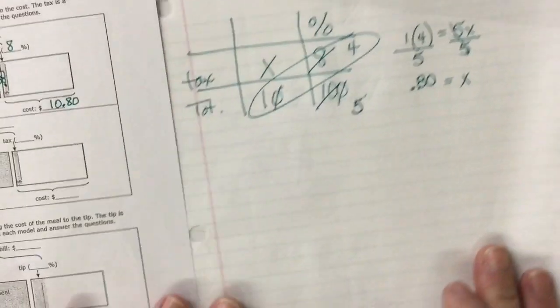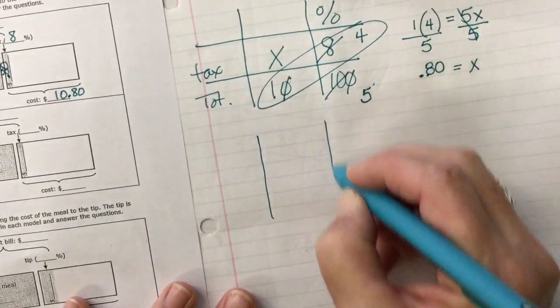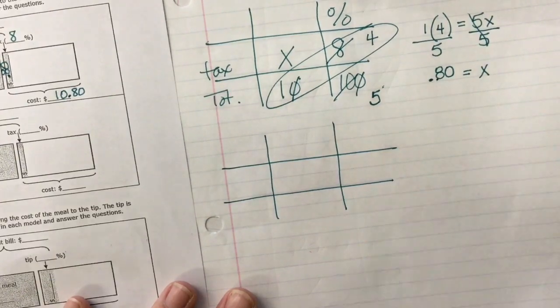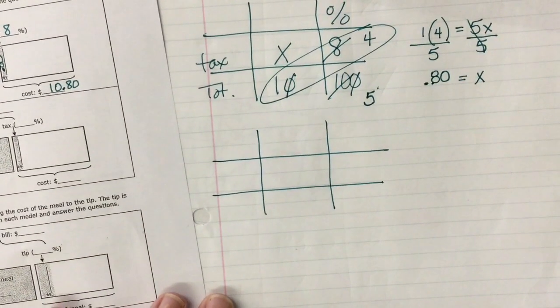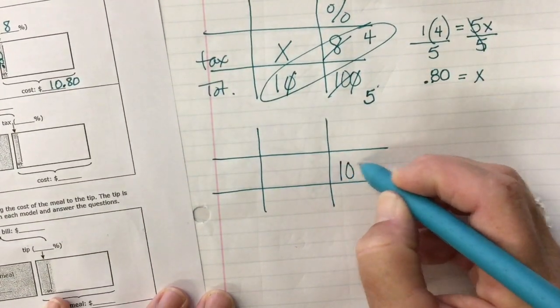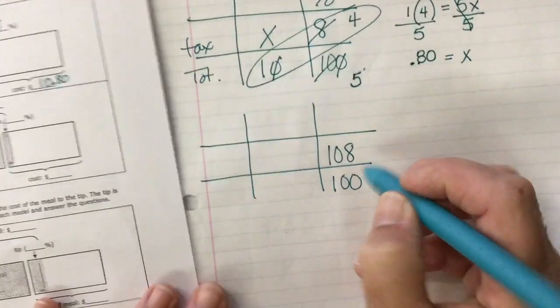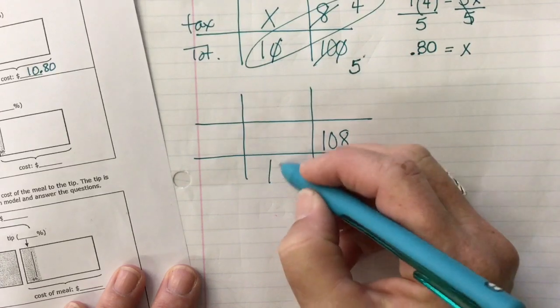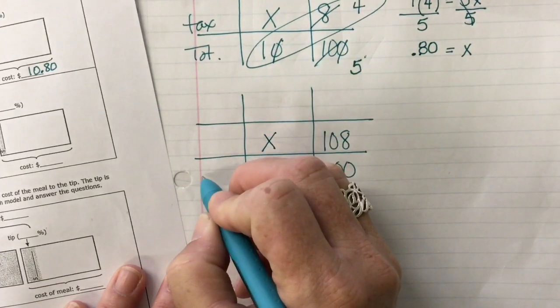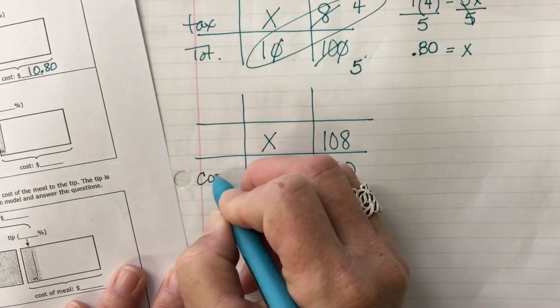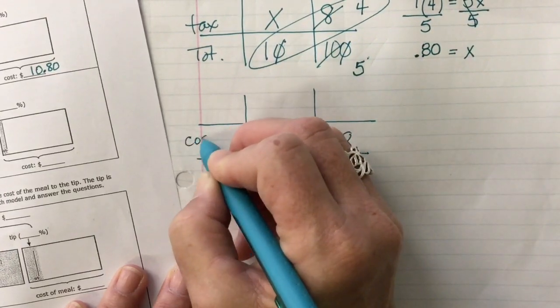Another way to set that up, if you're doing tax, and a couple of you are like, how does that work, Ms. Kowalski? Why would I do this if I want to find out my total cost? This was my cost, and this is my cost with tax.